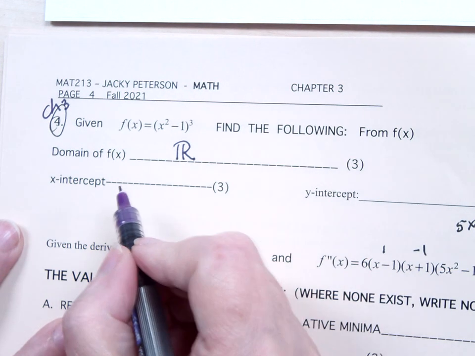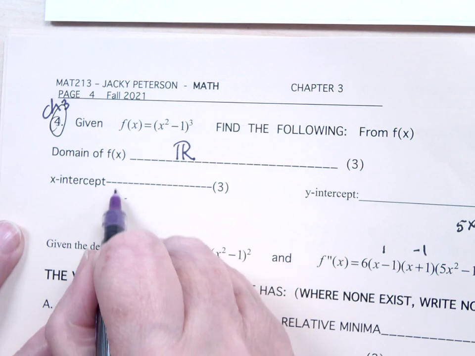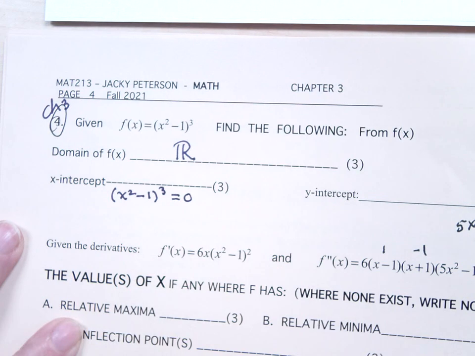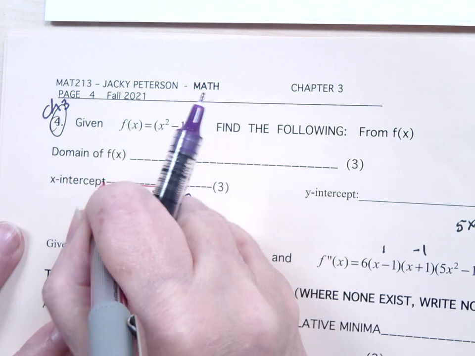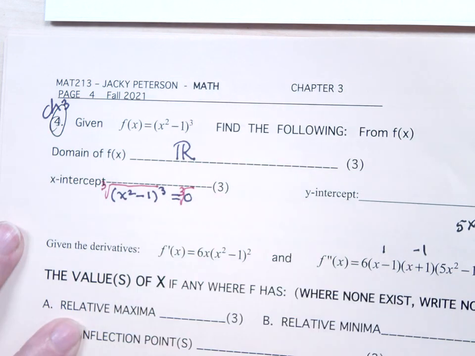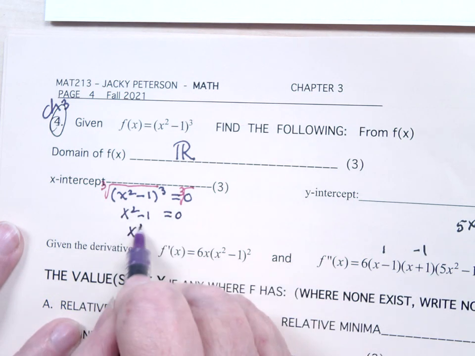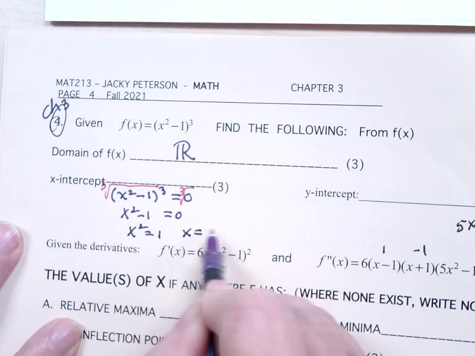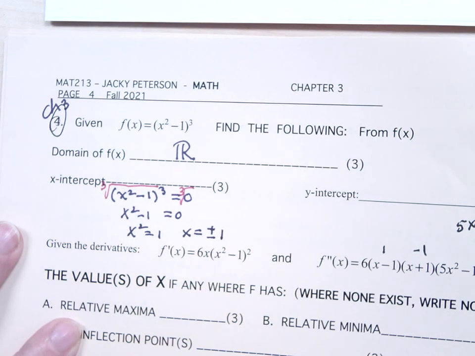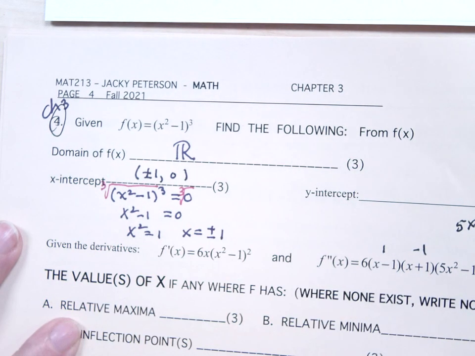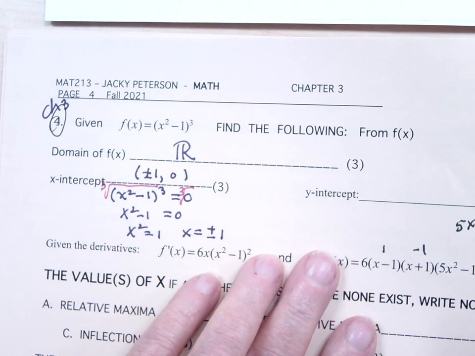Now the x-intercept is where (x squared minus 1) cubed equals 0. If you take the cube root of both sides, that says that x squared minus 1 equals 0, x squared equals 1, or x equals plus or minus 1. So the x-intercepts are plus and minus 1, 0. Or, I didn't ask you to write it as a coordinate point. You could have easily just written this plus or minus 1, and that would have been fine.